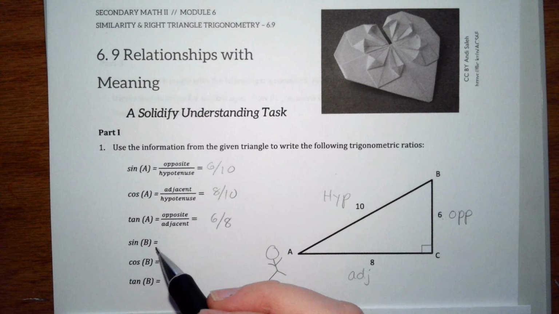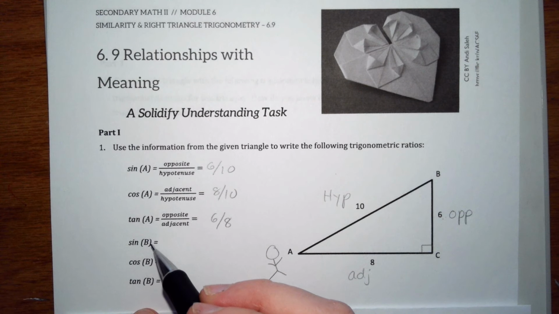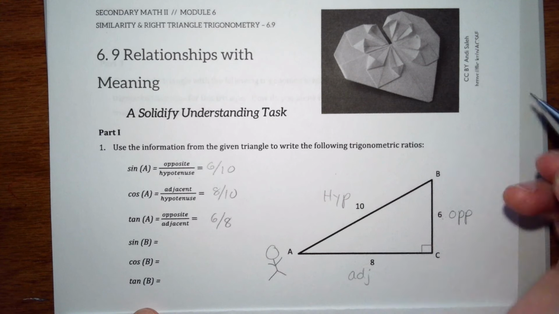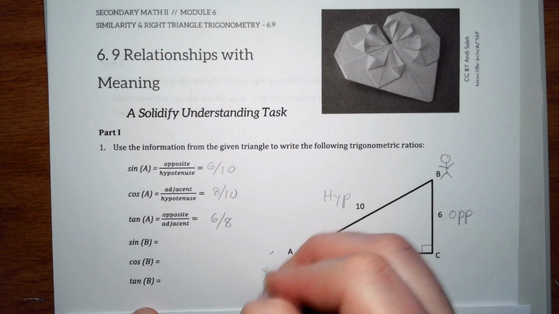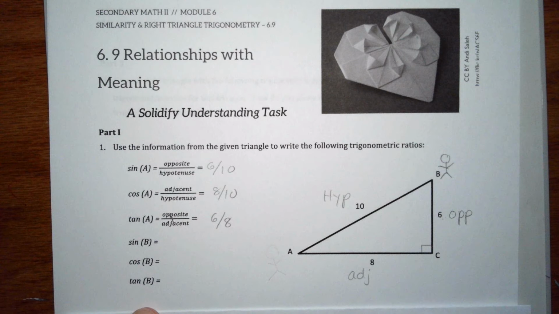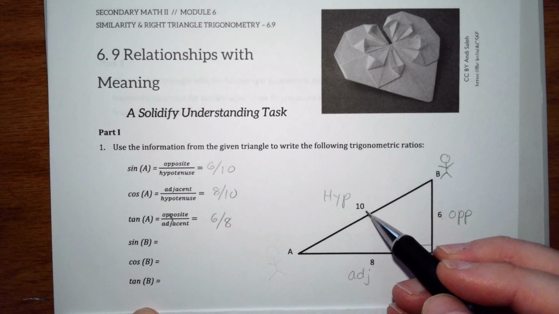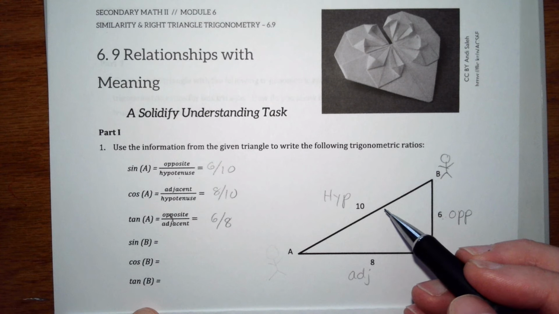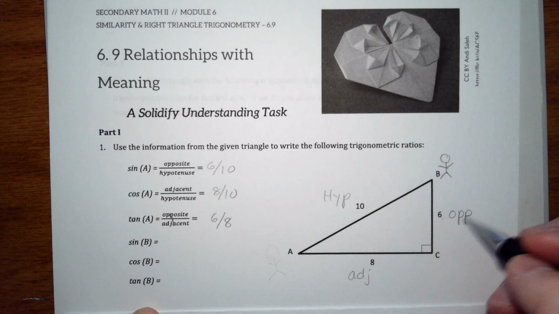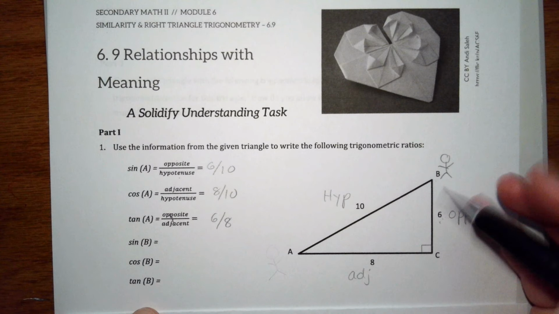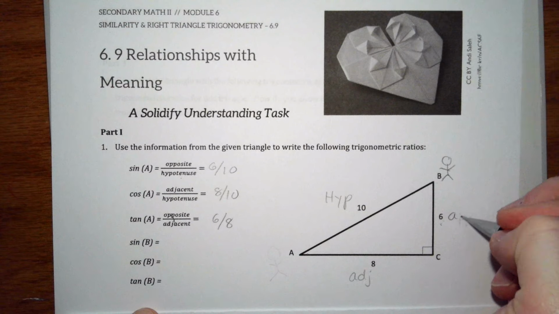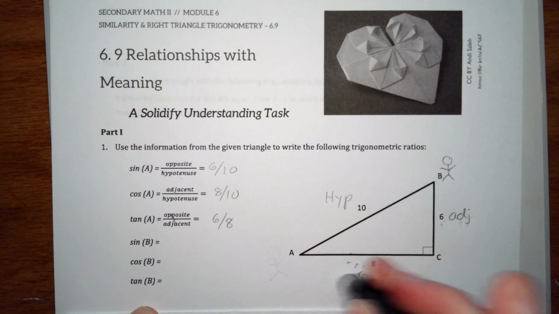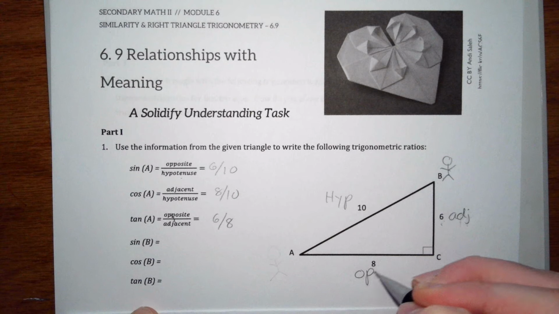Now right here, they change our reference angle. They're asking us to be at B. So I'm going to draw my person over here. Erase this one because we've moved. Now does that change anything in our picture? And the answer is yes. Okay, let's see here. Well, the hypotenuse, once again, is still the hypotenuse. That never changes. But the legs do. This leg of 6 units is right next to us, so we are going to change that to adjacent. And this side becomes the opposite leg now because it's away from us.